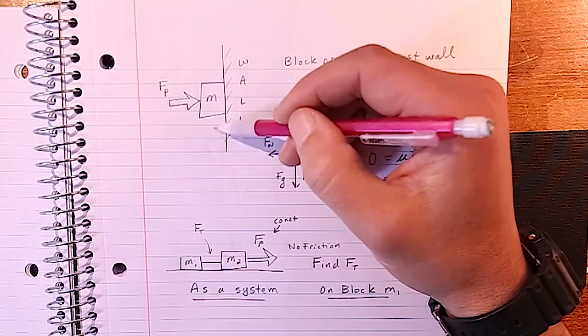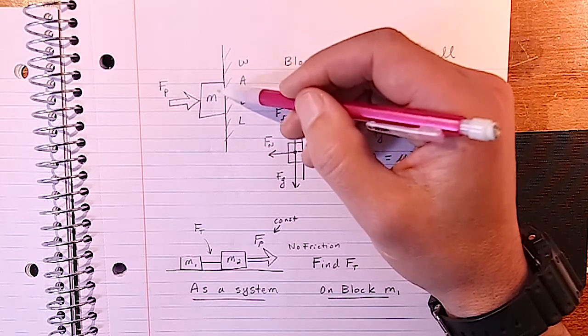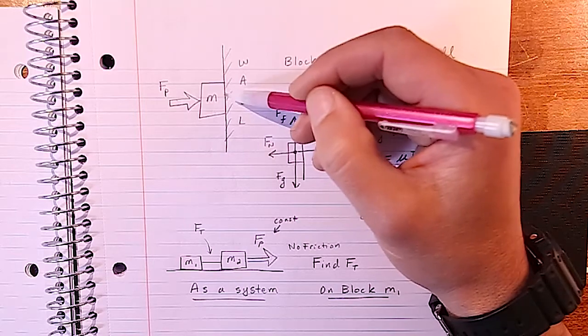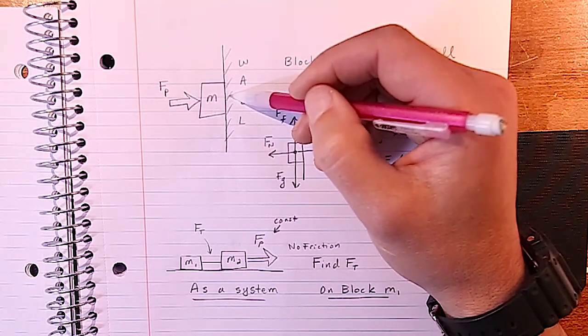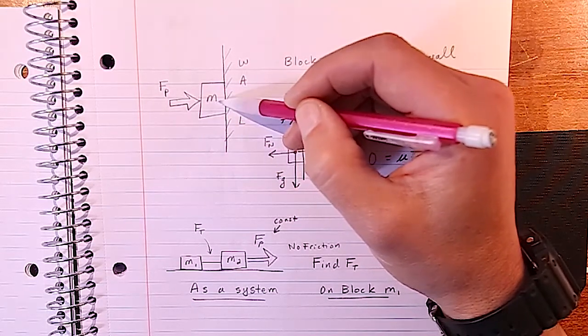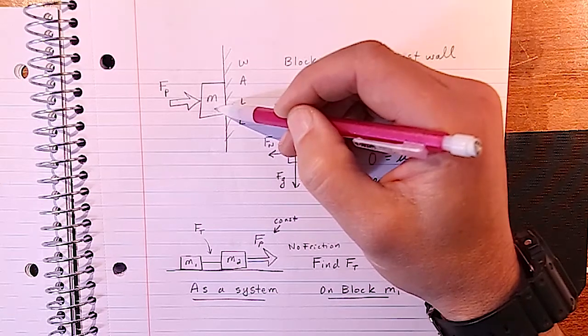Now, what would keep it from sliding down the wall? Well, that would be the force of friction pushing up due to the force between the block and the wall. Well, what's providing the force normal in this case? Well, the person pushing on the book pushes the book against the wall, and the wall pushes against the book.